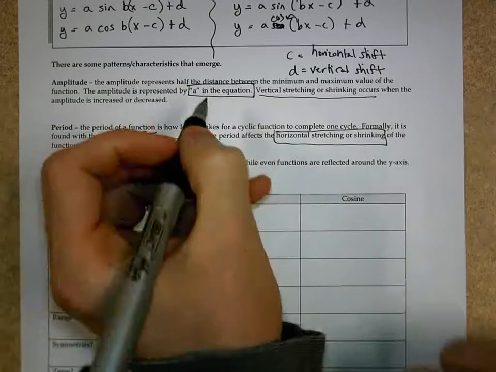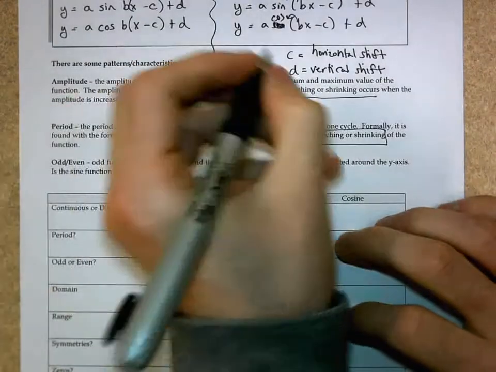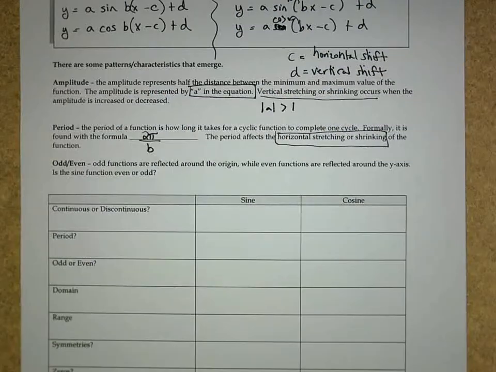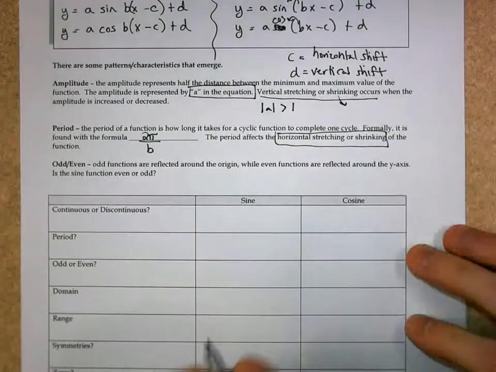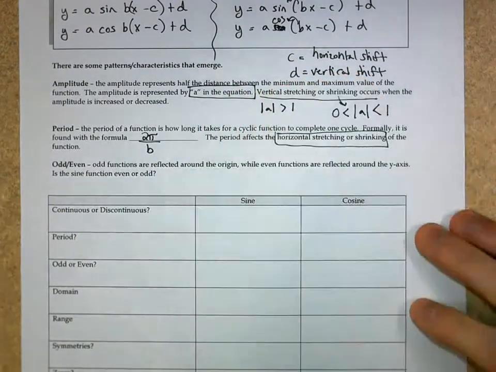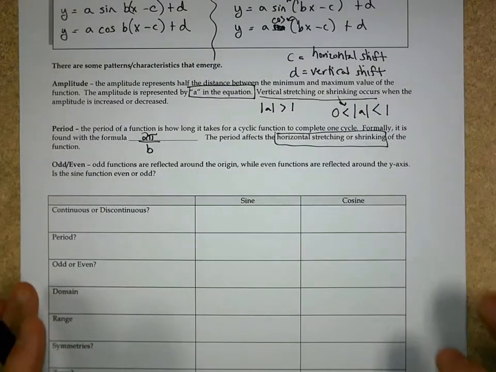So looking at the different pieces for A, if we're going to have vertical stretching, that means the absolute value of A is going to be greater than 1. If I've got 1, it's my normal function. If I've got 1.5, 2, or 3, it's going to be stretched up by that factor. If I have a negative value, I take the absolute value. Negative is going to flip it around the x-axis, but doesn't affect amplitude. So we're looking at the absolute value. Shrinking, or the graph getting skinnier, is going to be when my value is between 0 and 1.